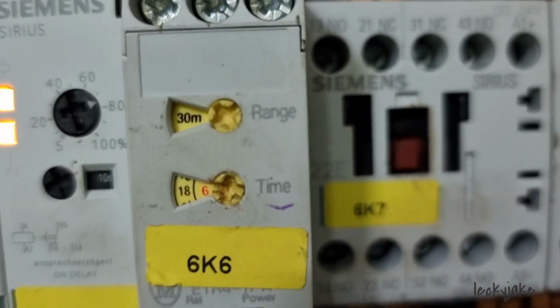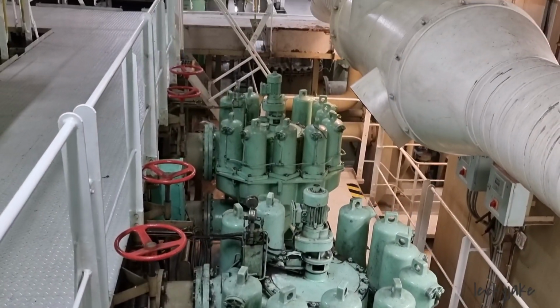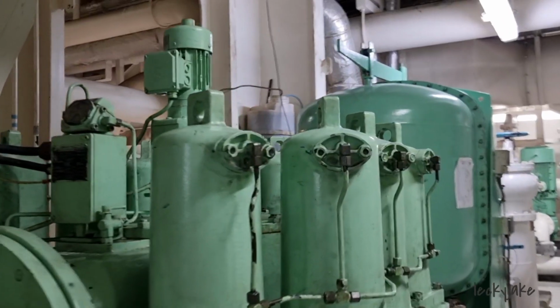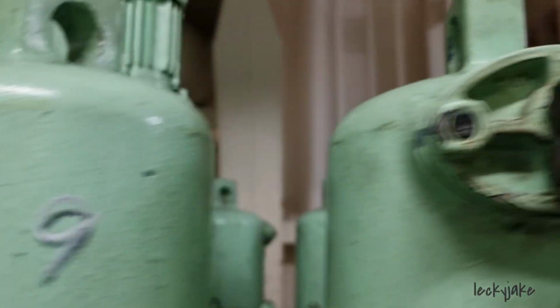So if you go unmanned, if you go to your own cabin and knock off there, the timer will do the job in activating your electric motor to do the flushing and cleaning of your filters. So what I am sharing with you right now are the general purposes and applications of timers on board.